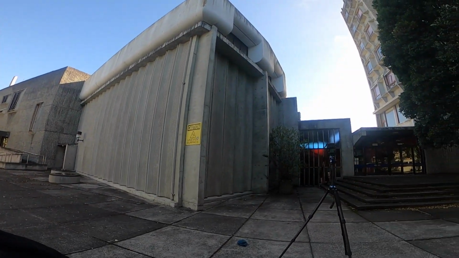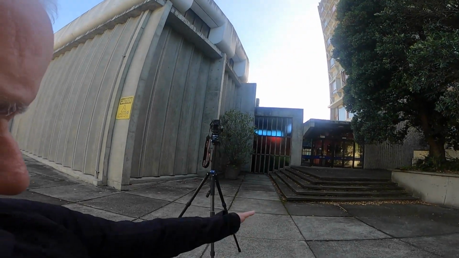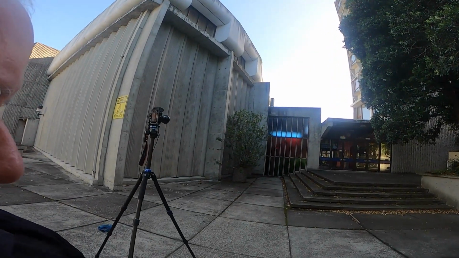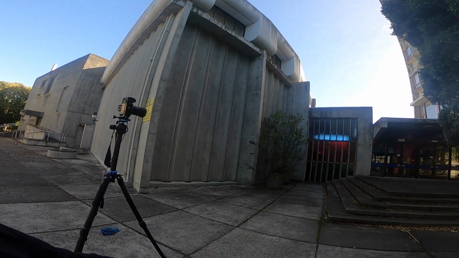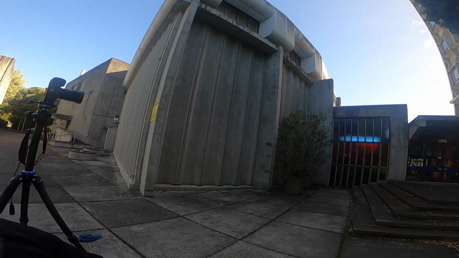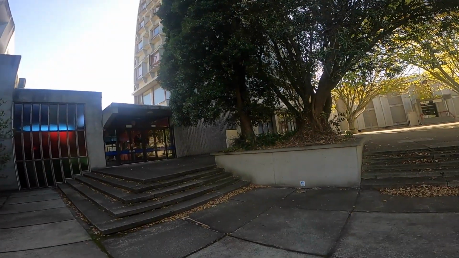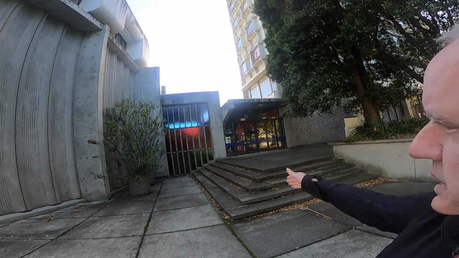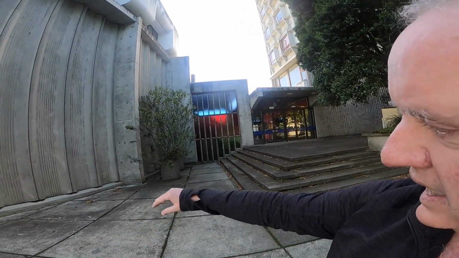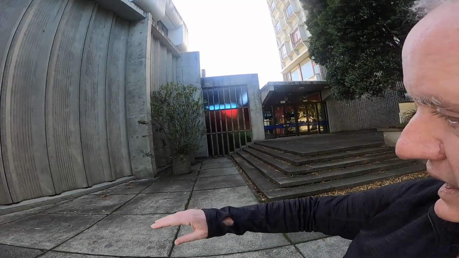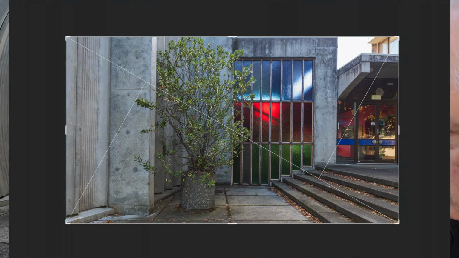The main features about this composition are the lines here in the stairs, which are heading into it, the lines in the glass panels, the shape of the building itself, plus a very unusual line in that wall, plus we've got the lines on the floor as well.